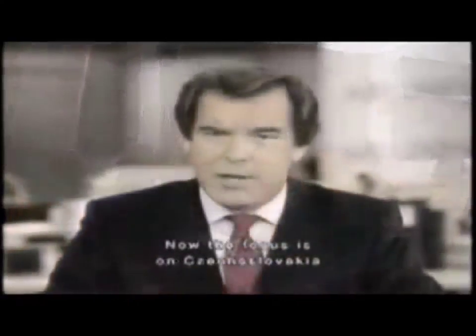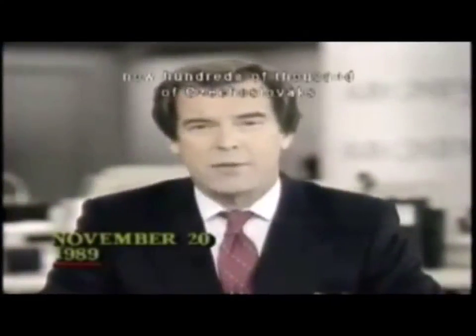The focus is on Czechoslovakia. Now hundreds of thousands of Czechoslovaks are in the streets.